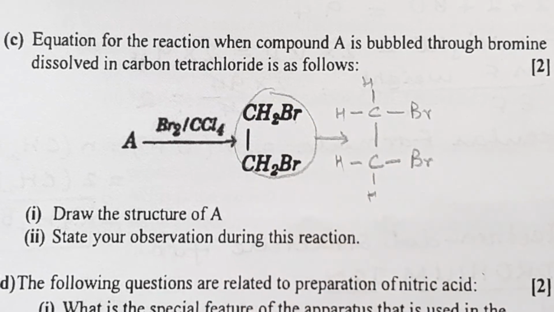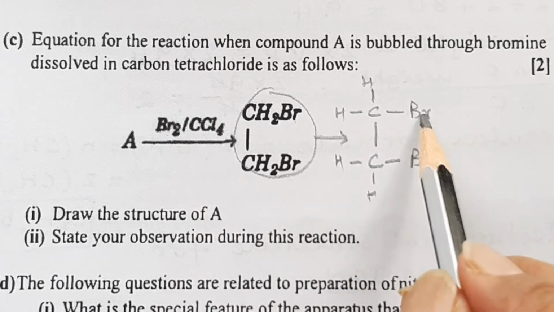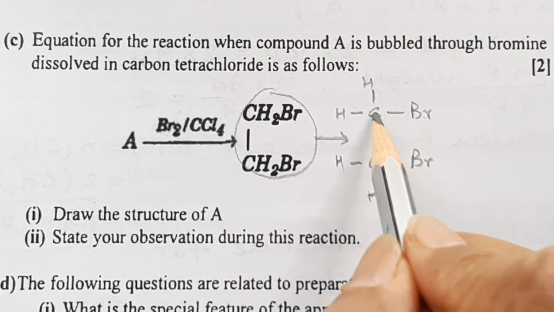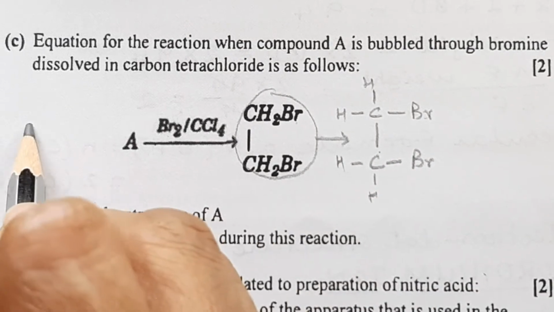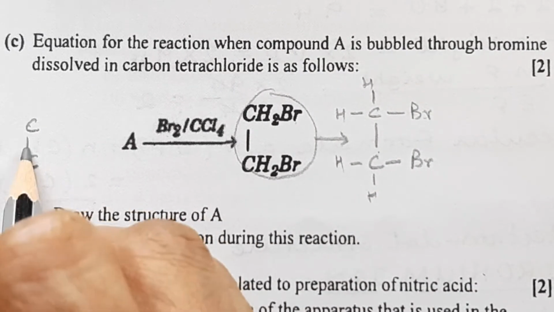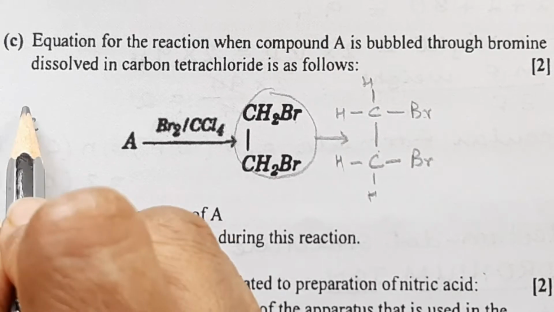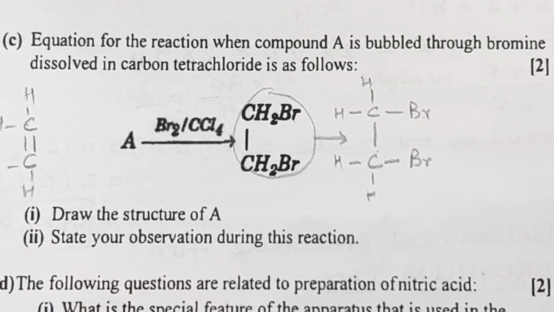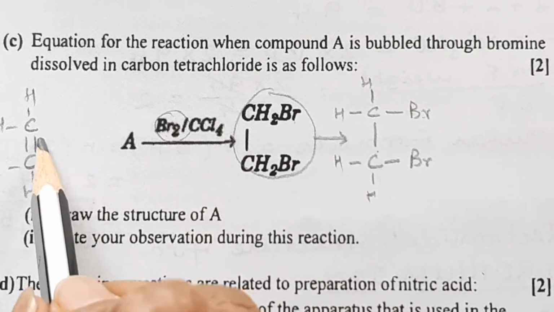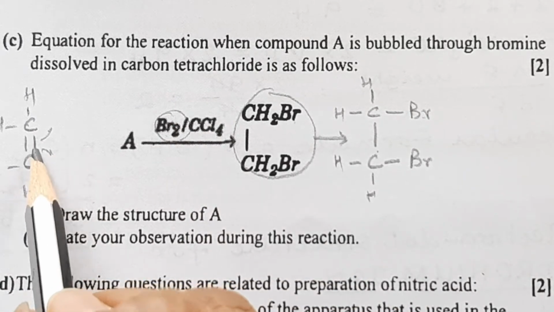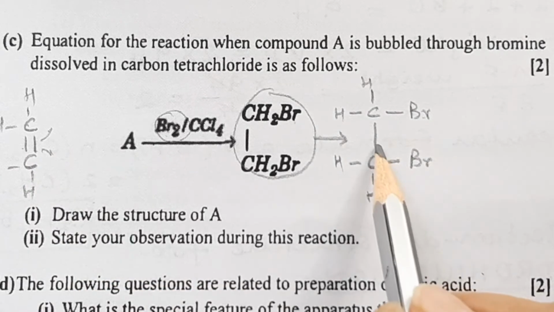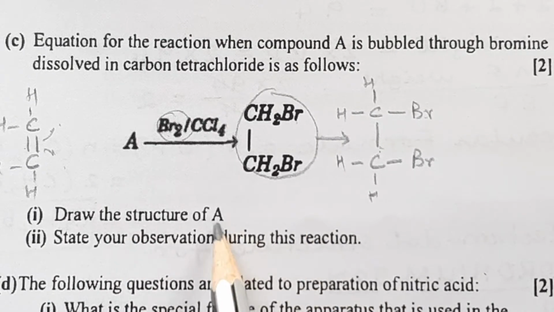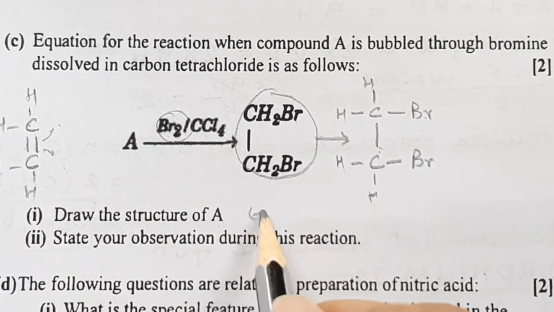Okay, this is this. Now bromine has got added up, which means earlier bromine was not there. So this must have been a double bond. So your A must be C here and C here with a double bond. And it will have H here, H here, H here, H here. And this bromine opened up this valency so that it became from double bond, it became single bond and bromine got attached over here. So draw the structure of A. What is A? A is ethene.